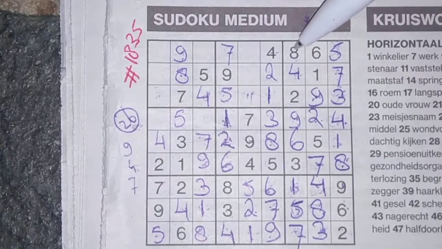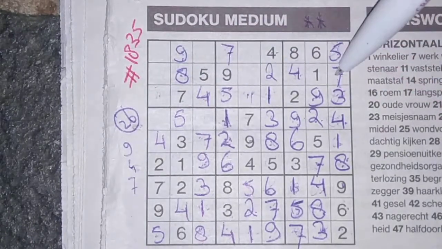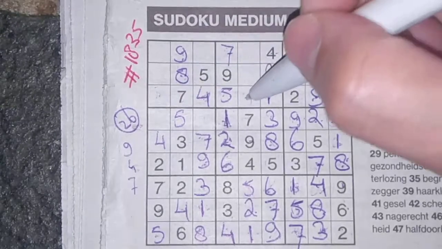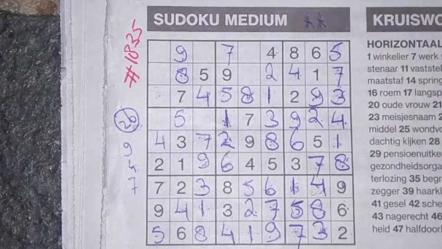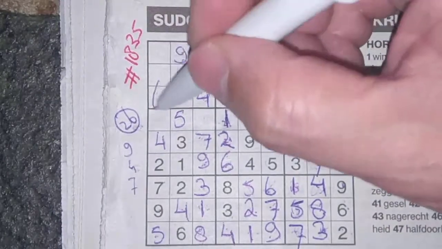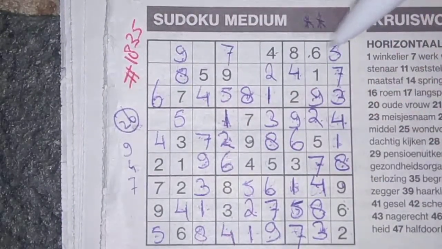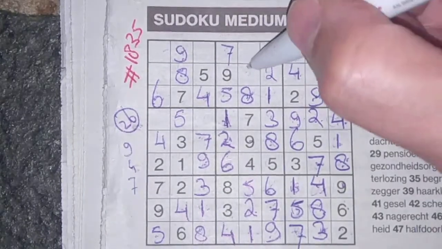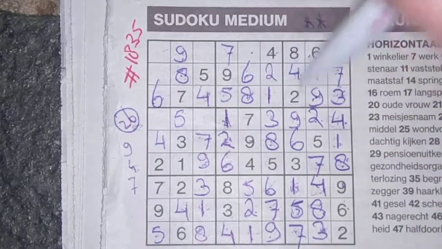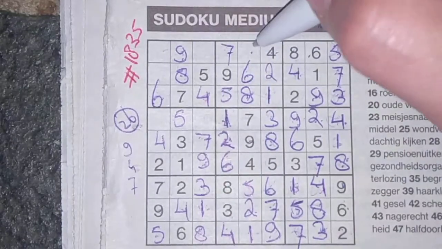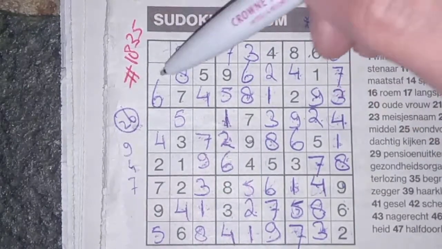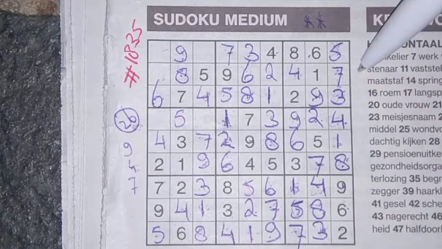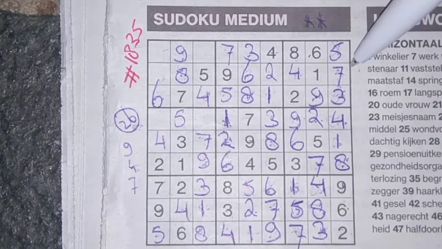So we have 8 in this row, 8 in the second row, so on the third row, the only place for the 8 should be there. 1 box left in this row for the number 6. 6 in this row, 6 in the first row, so on the row between, the only place for the 6 should be there. 1 box left in this big square for the number 3. 1 box left in this row, the second row, for the number 3.